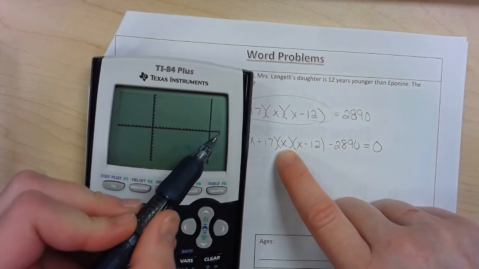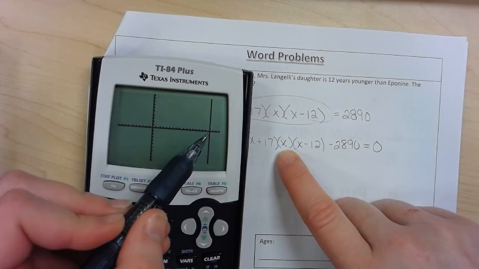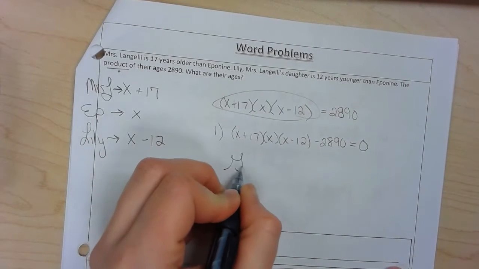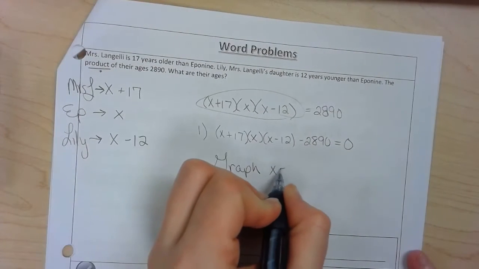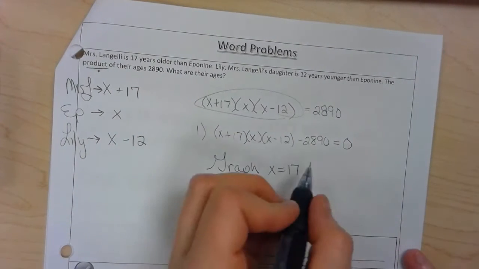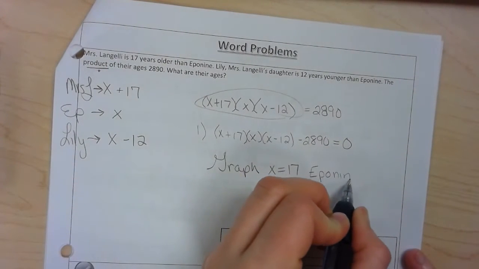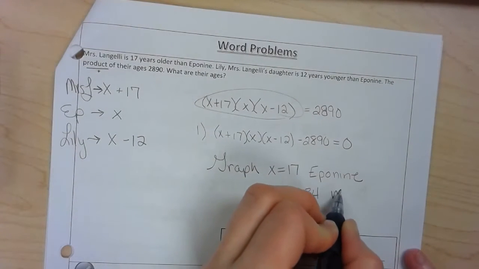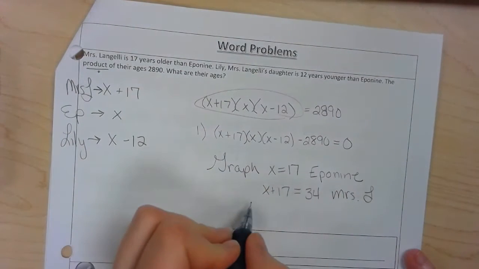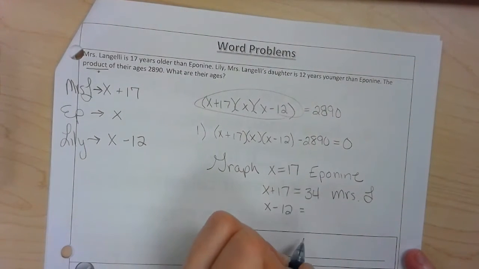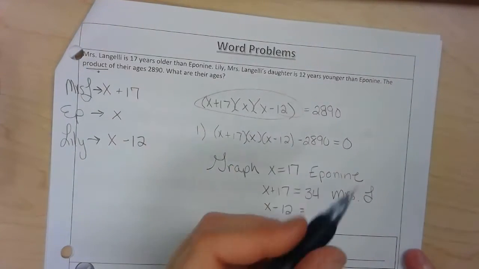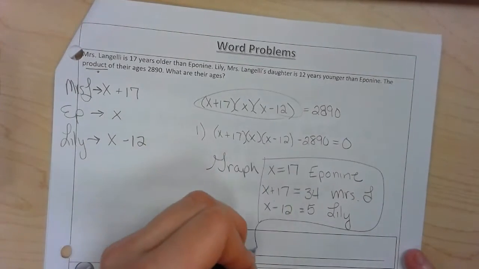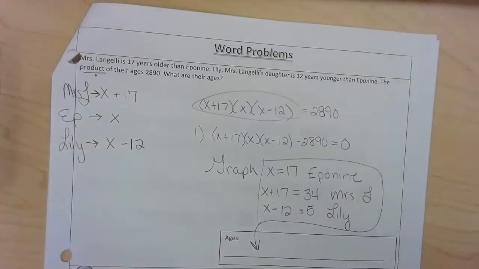There it is. So if this is 20, this is 19, this is 18, this is 17. So it appears on the graph that X crosses at 17. That means that's Eponine's age because she was X. Well, if that's Eponine, then X plus 17 is 34. That's Mrs. Langeli's age. And X minus 12, so 17 minus 12 would be 5. That's Lily's age. All right, so those are the ages because we looked and saw where it crossed the x-axis.